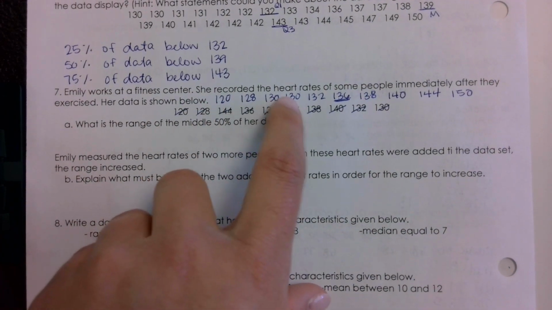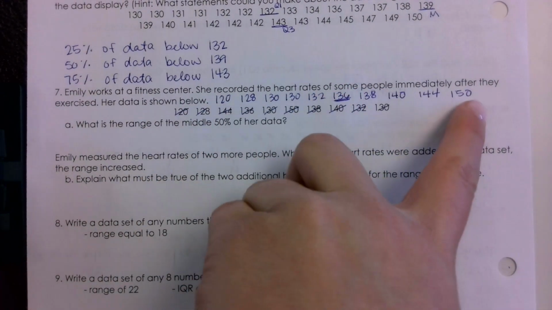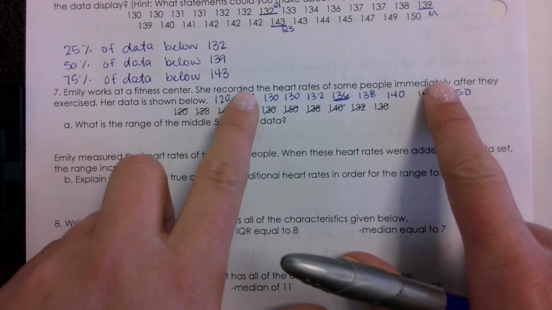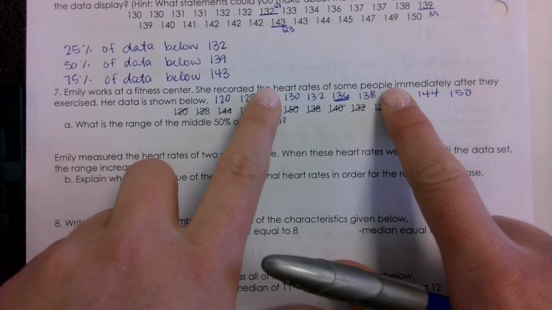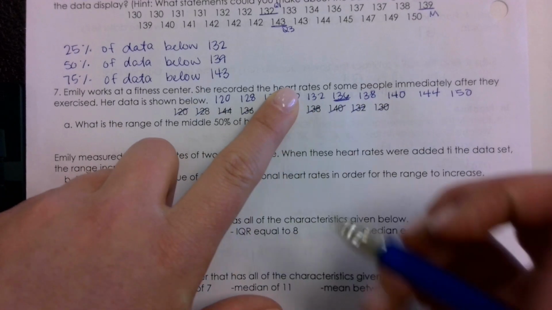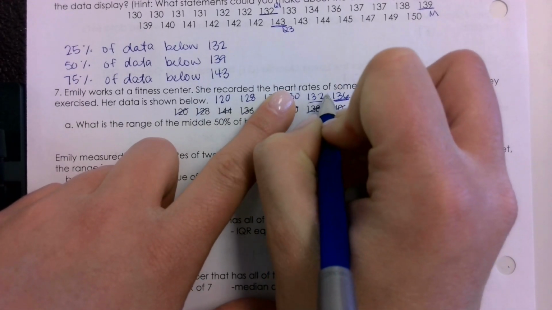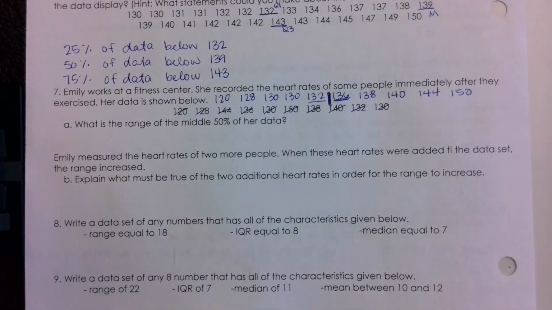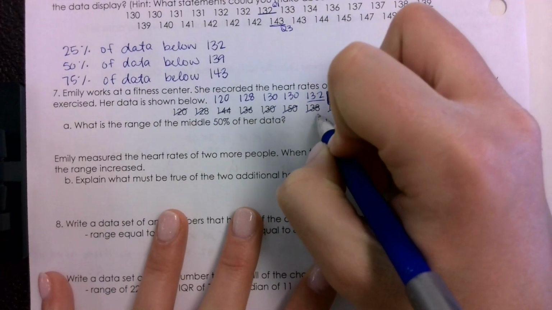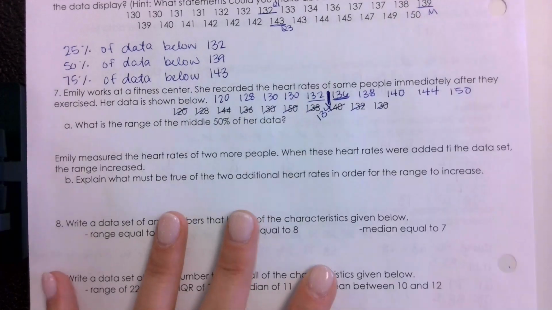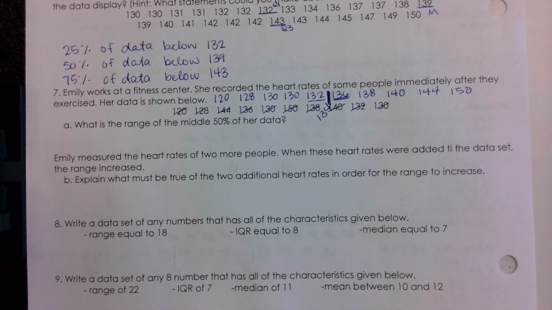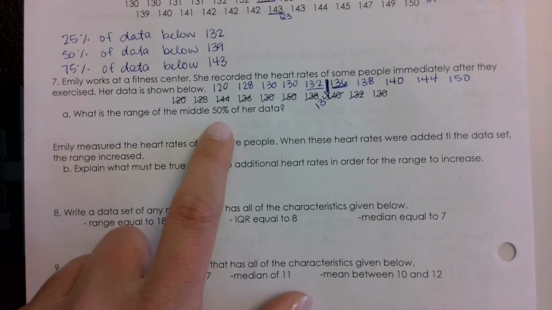1, 2, yeah. 7, 8, 9, 10. Here and here, here and here. Here and here, here and here. Oh, between 132 and 136. Okay. So right in there is going to be our median. So 134. Is that okay? All right. I'm just going to write that in there. Kind of running out of room. So that's the middle. But it wants to know the range of the middle 50%.